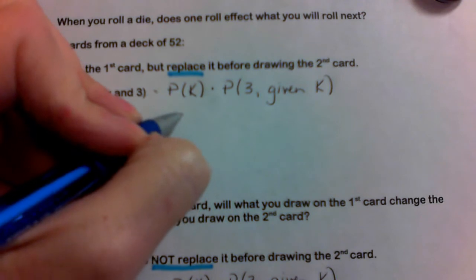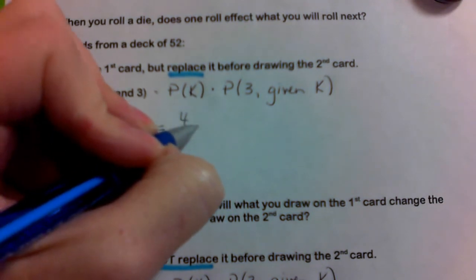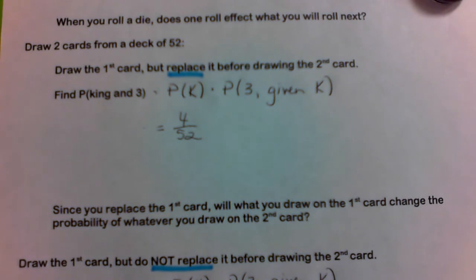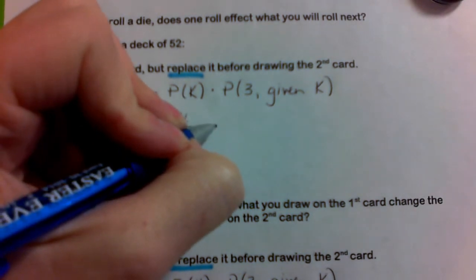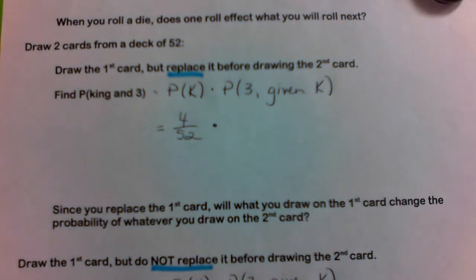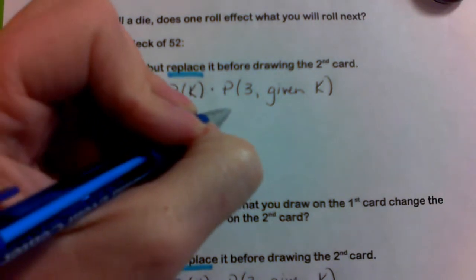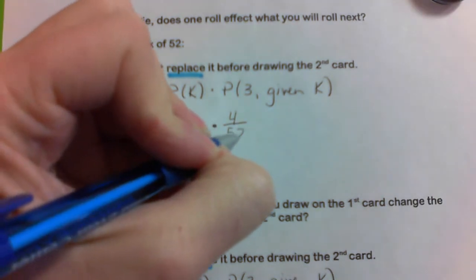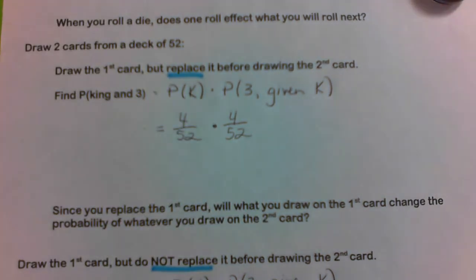Well, in a deck of cards, there are 4 kings out of 52 cards. So it'd be 4 over 52. Now, replace that card, put that card back in the deck. Now what's the probability when you draw a second time you get a 3? Well, there are 4 3s in the deck, and because you replaced that card, there are still 52 cards in the deck.